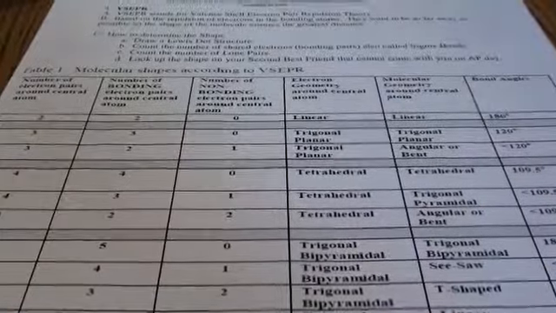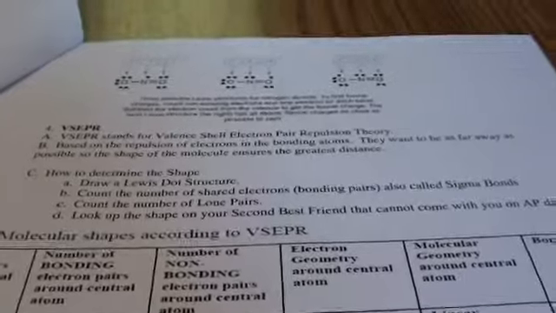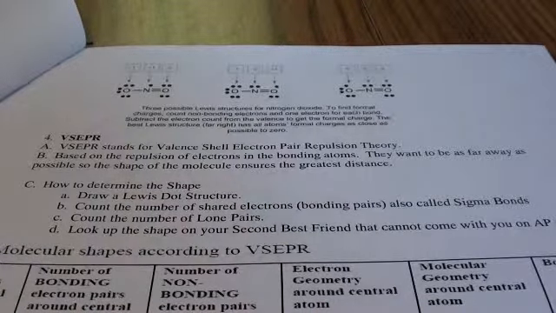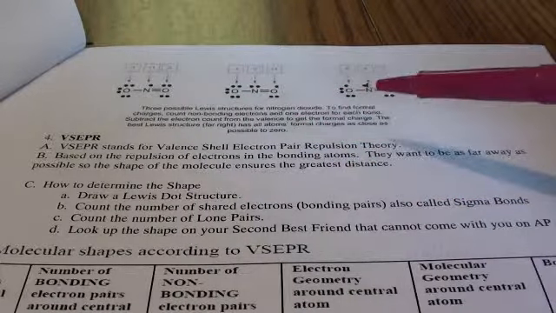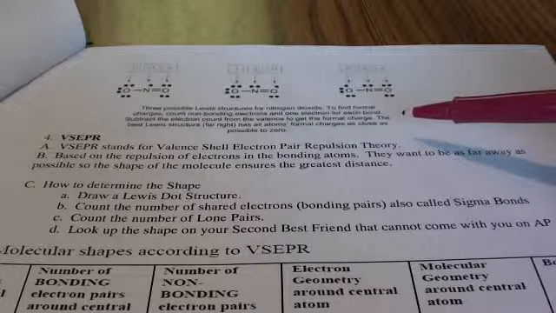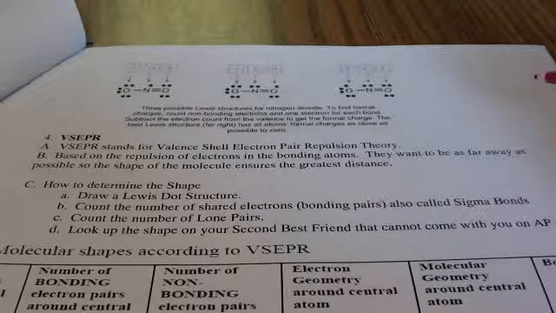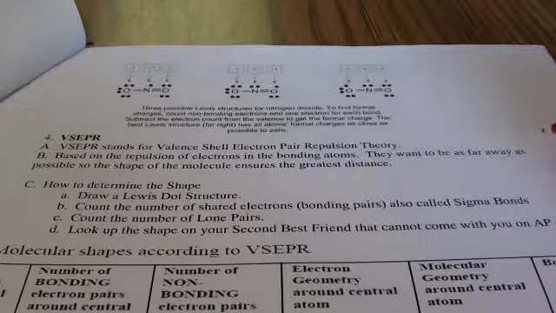All right, now we need to talk about VSEPR shapes. VSEPR stands for valence shell electron pair repulsion theory. What it is telling you is the way that electrons will align themselves so as to minimize the repulsion between electrons and bonding atoms. They want to be as far away as possible.